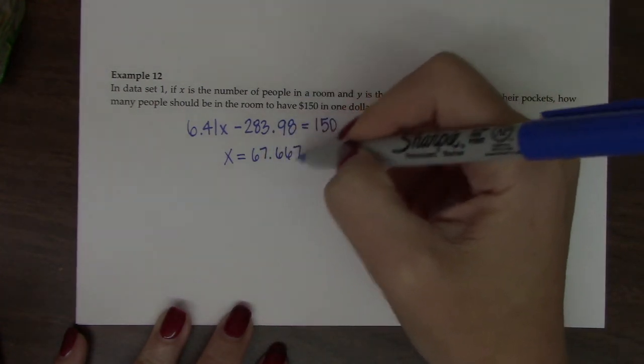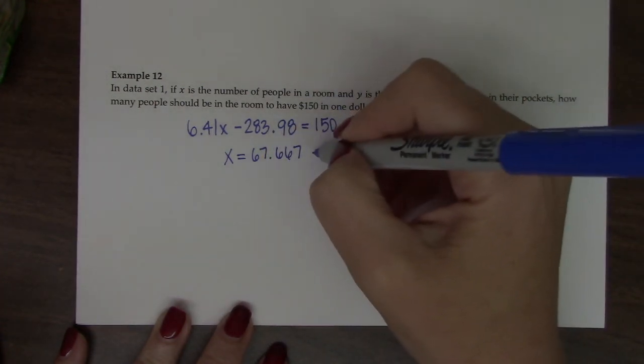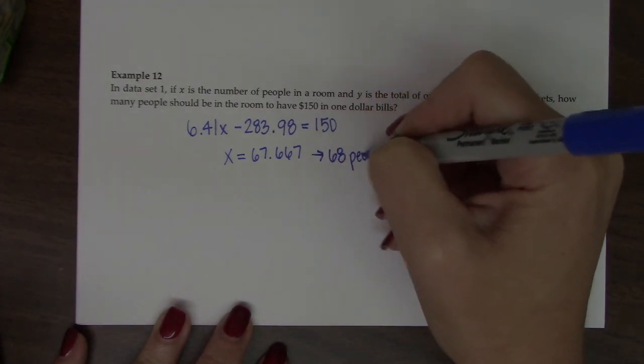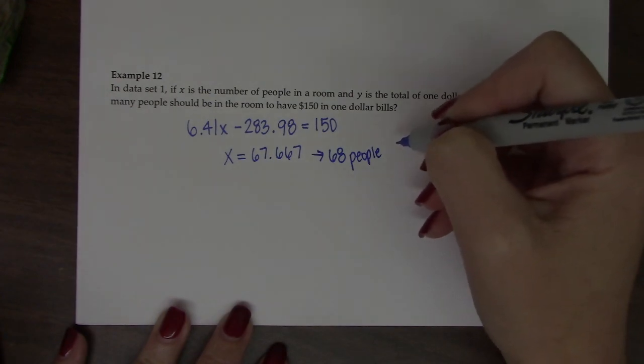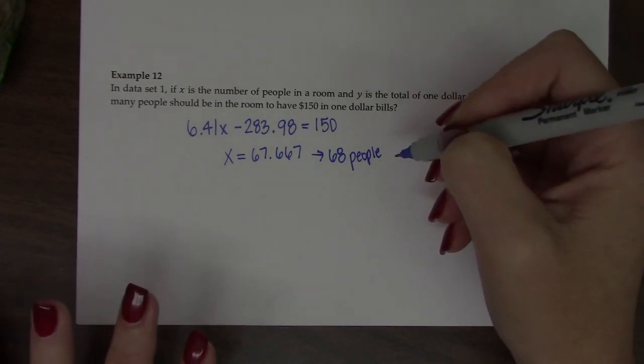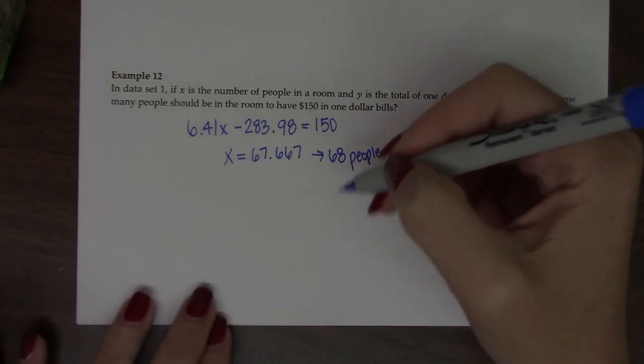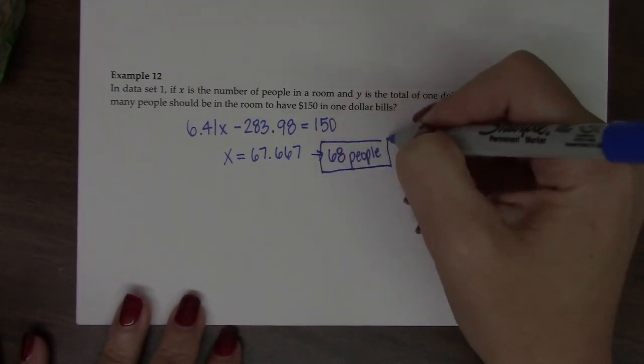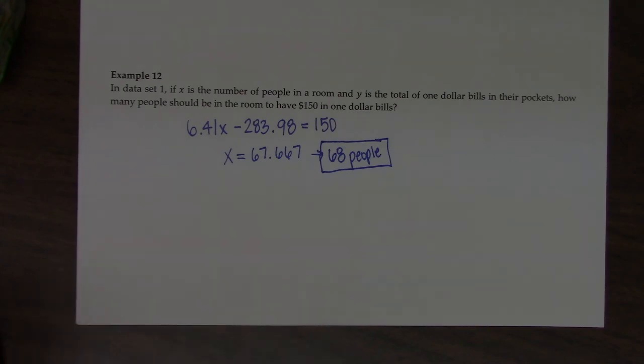And since I can't have a piece of a person, you always round up in a situation like this because 67 people isn't enough people according to the model to have $150. So we would need to make sure to guarantee that we have that extra person in the room. So we would need about 68 people in the room if we wanted to try to pull $150 together.